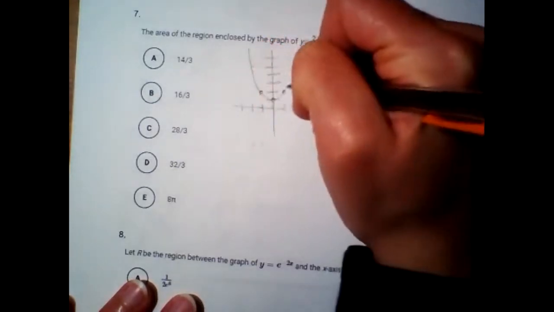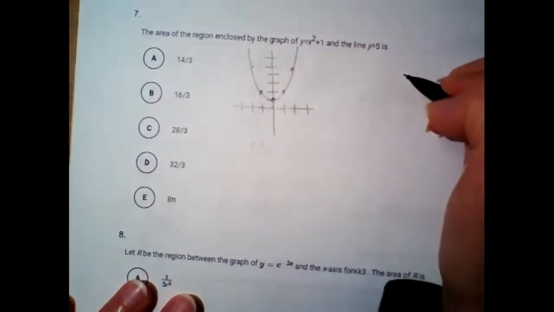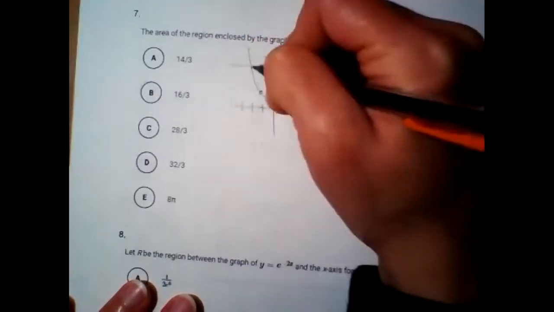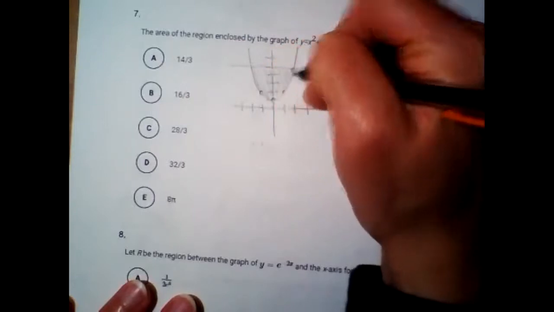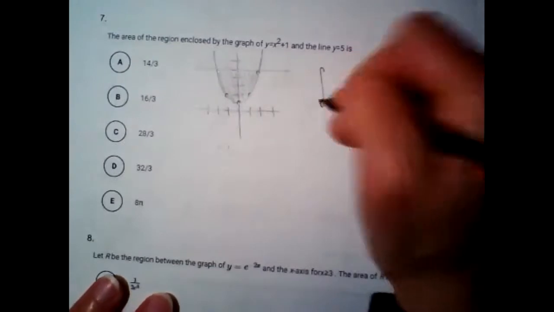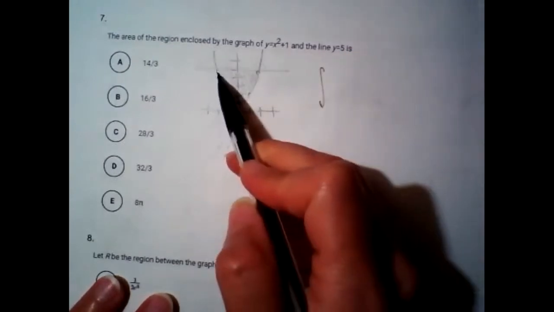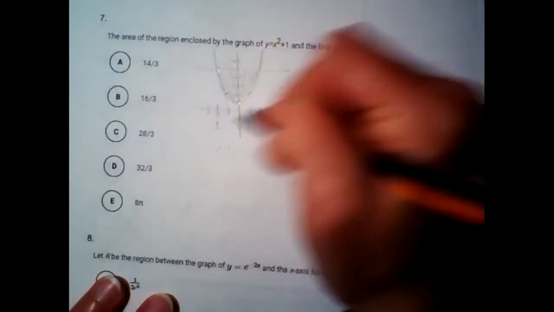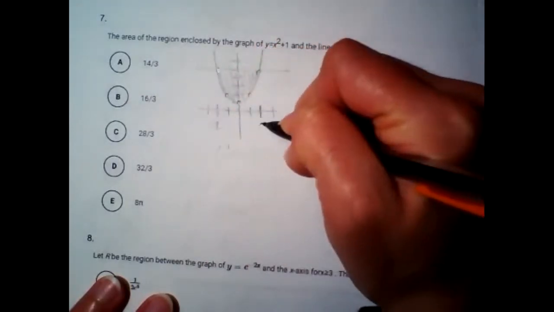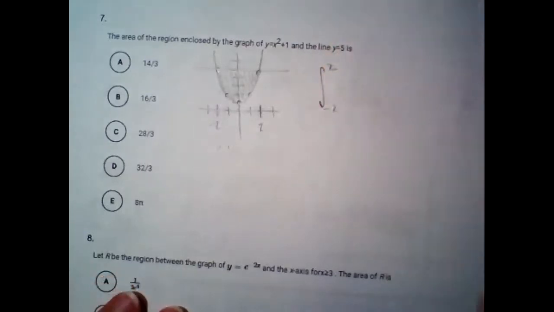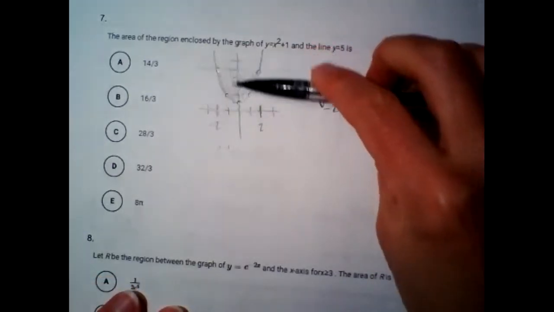So that will look like this. And then the line y equals 5, that's a constant function at 5. So this is the area that we are trying to find. And so we're going to integrate from this intersection to this intersection. This one is at -2, and this one is at +2. And it's upper graph minus lower graph.